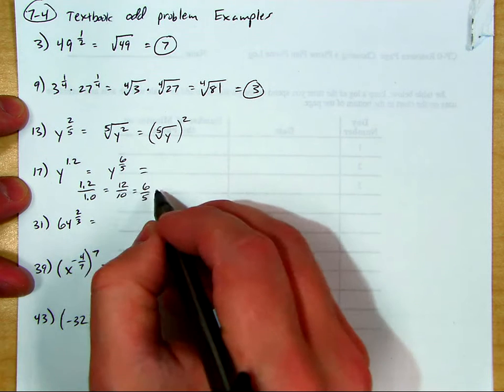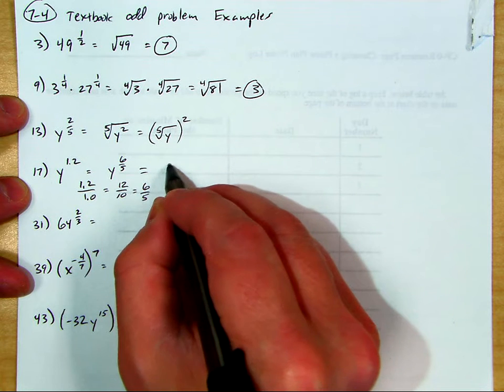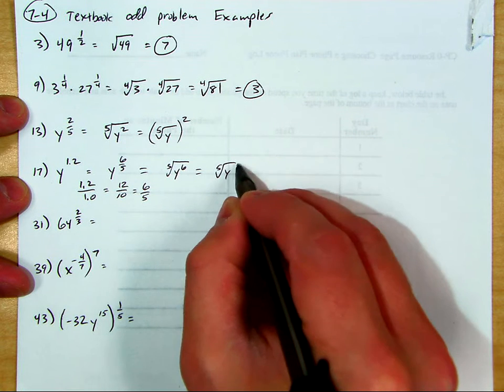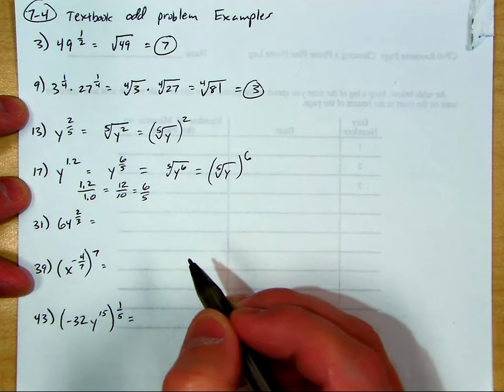And let's do the same thing we did up here. This is a 5th root of y to the 6th, or it's the 5th root of y, all of that taken up to the 6th power.